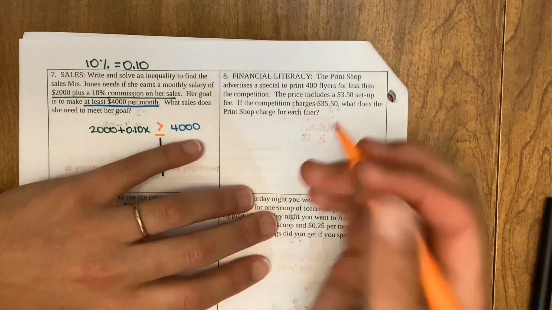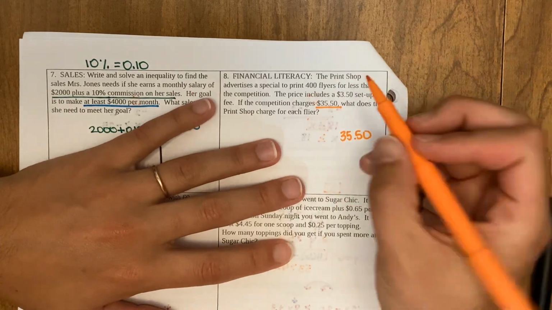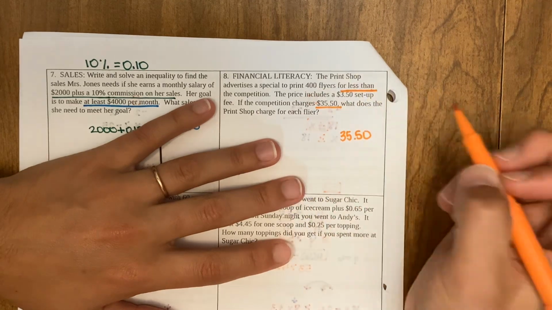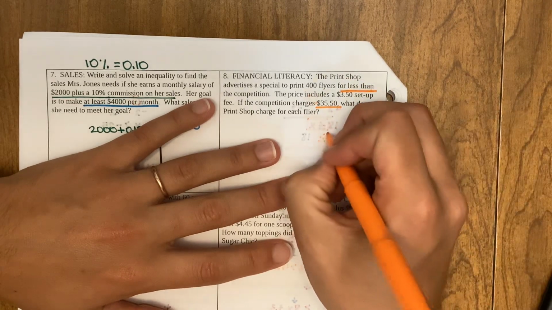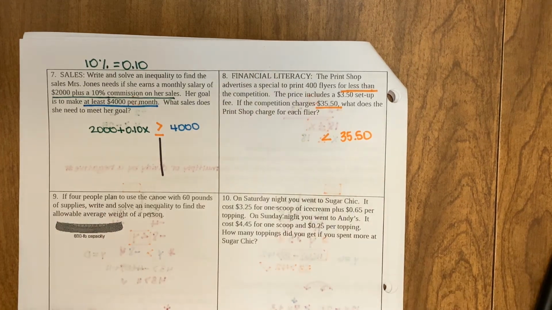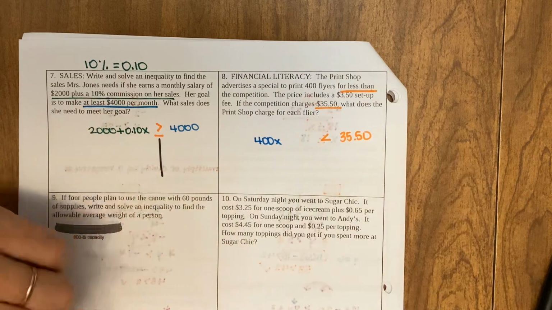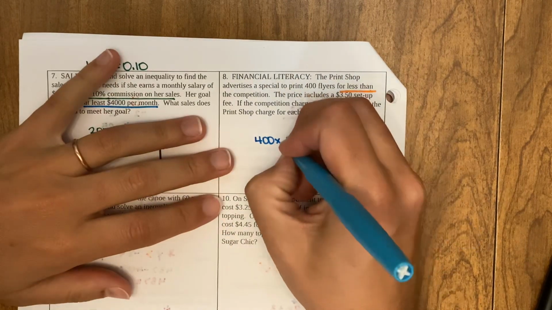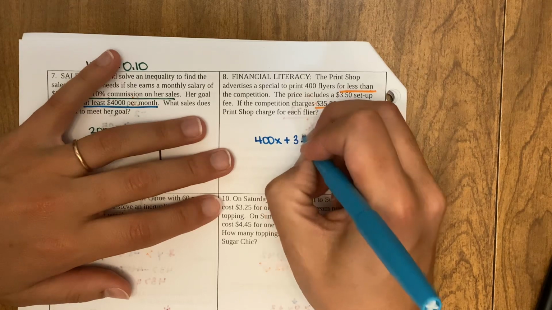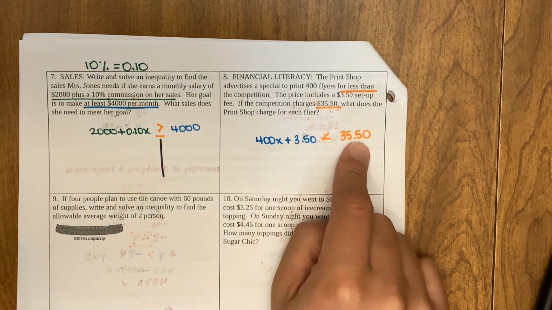So again, our goal is the $35.50. And at the beginning, it tells us that this print shop wants to be less than that. It's not necessarily the most because they don't even want to be 35.5. They want to be lower than that, which is why it's not going to get an equal to. Now on the other side, they want to know the price per flyer. Well, we're going to get 400 flyers. We don't know their price, which is why X goes with it. But I also have to pay the $3.50 setup fee. So here's my equation. This is the print shop. They want to be less than their competitor.